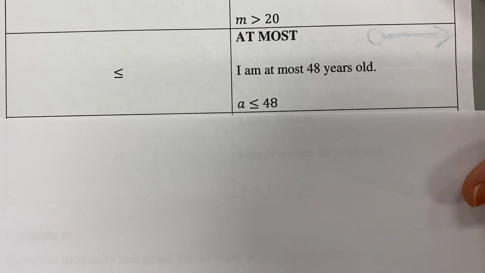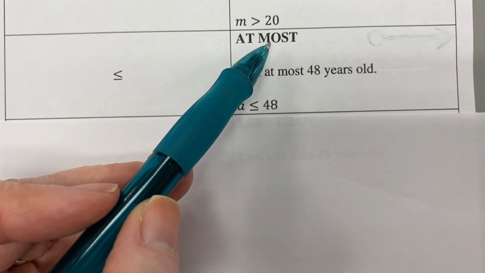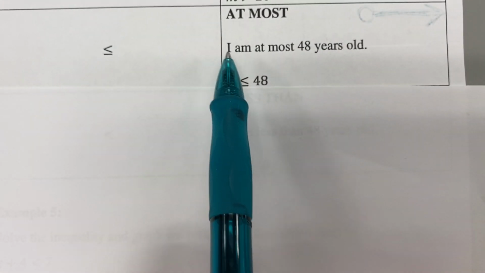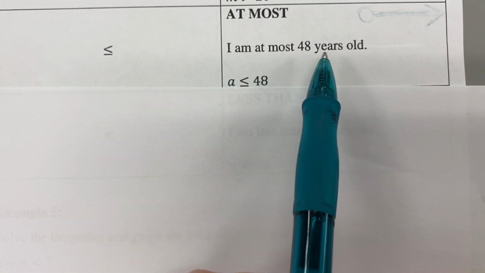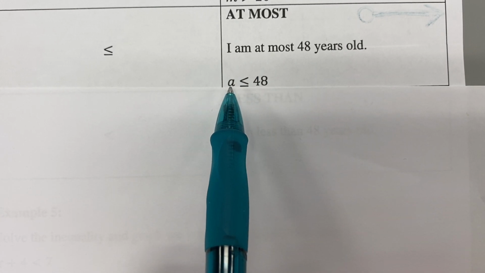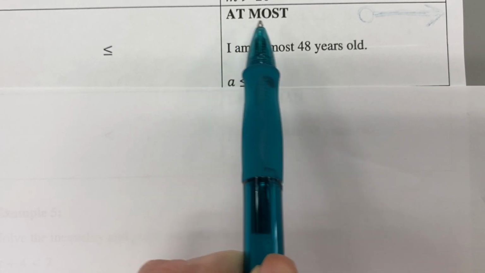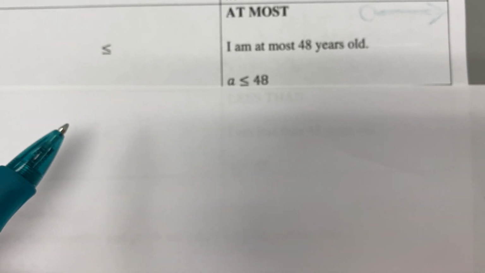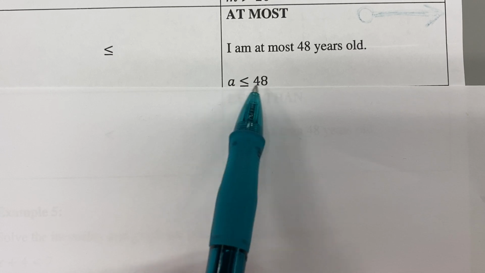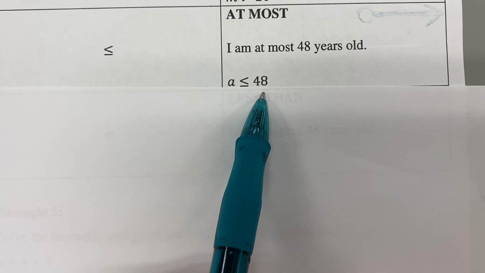Next, we have less than or equal to. Less than or equal to goes with the words at most. At most. I am at most 48 years old. So my A, I put A for age. My age is less than or equal to 48 because that's my top. I'm at most 48. I'm not over 48, at most. So I could be equal to 48 or I could be less. My age is less than or equal to 48.